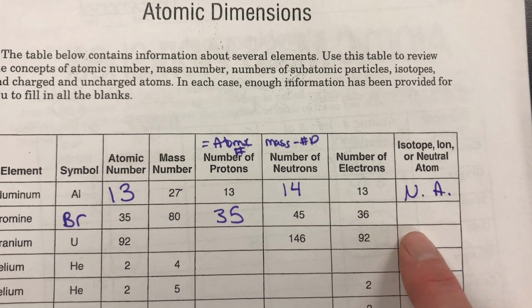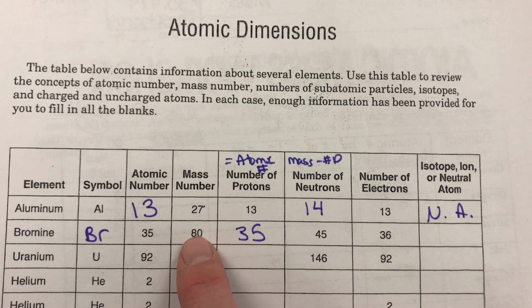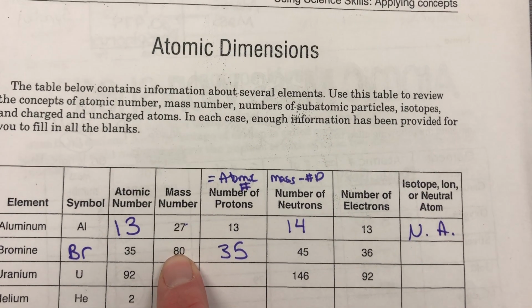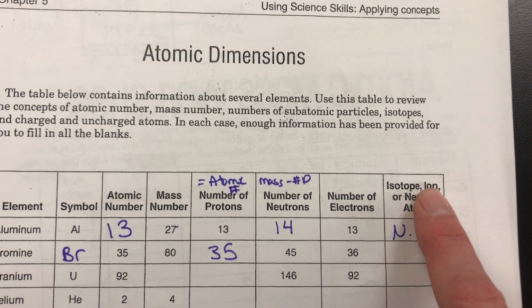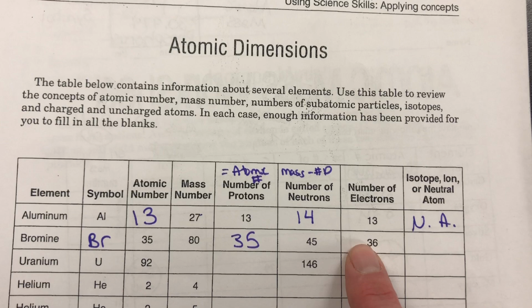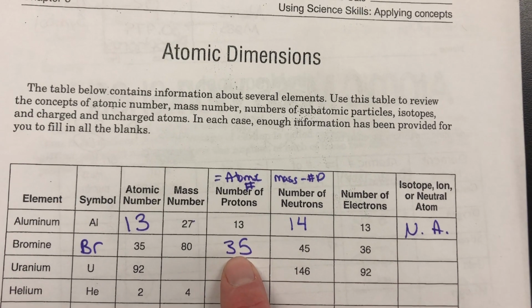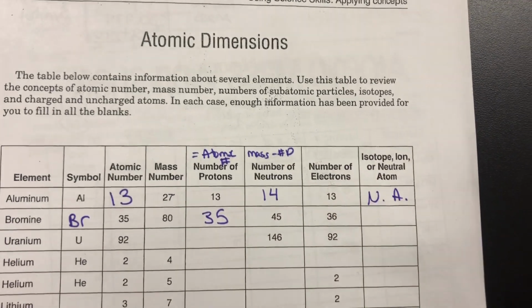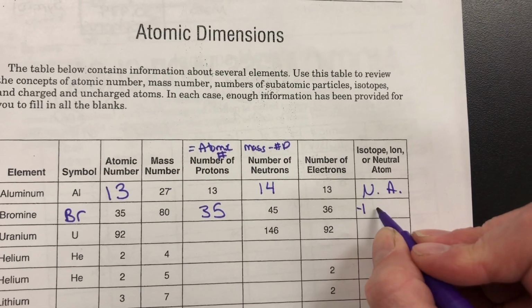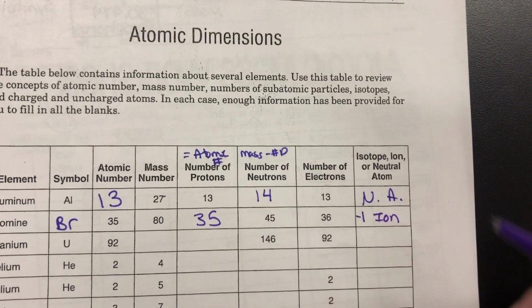Now, is it an isotope? No, because remember that mass number was the same as our periodic table. So this is the normal atom. Is it an ion? Well, if we look at the number of electrons and the number of protons, they're different. Okay, there's one more electron. So that is a -1 ion. Okay, so it's an ion.